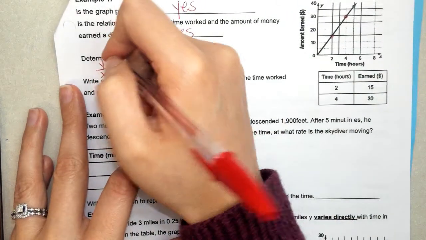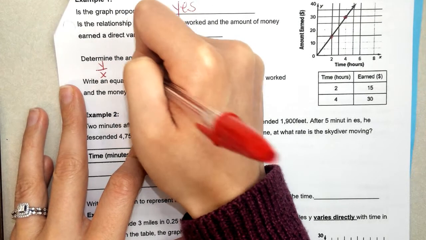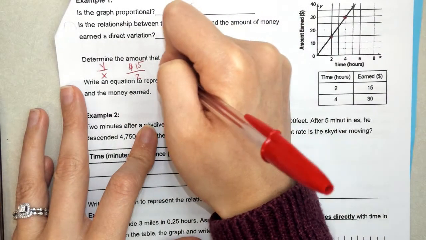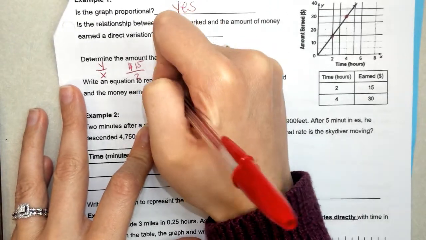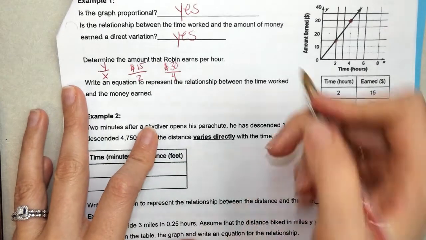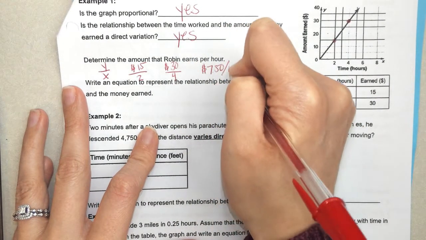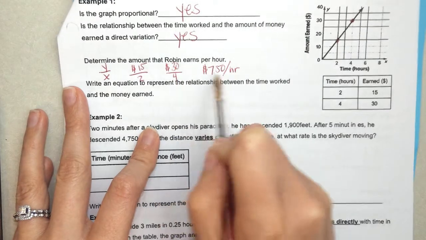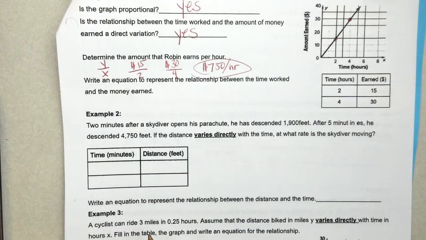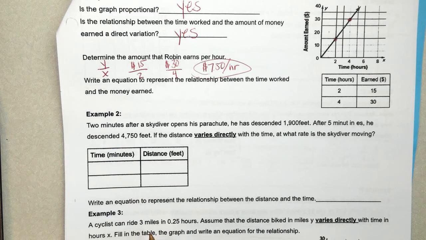So let's try it. If we have y is 15 when x is 2, or we have y is 30 when x is 4, if we simplify both of those, 15 divided by 2, that's $7.50 per hour. 30 divided by 4, that's also $7.50 per hour. So we know Robin earns $7.50 for every hour that they work.